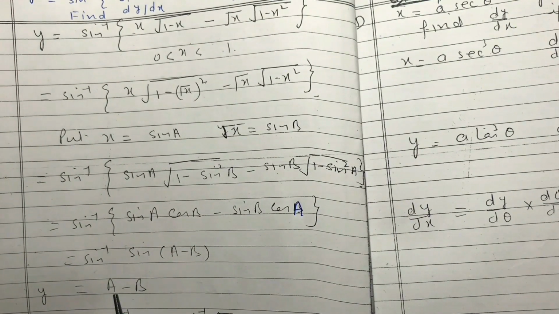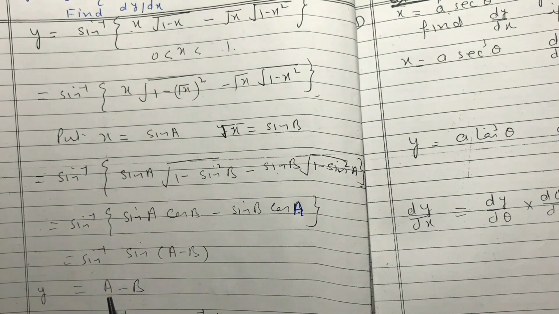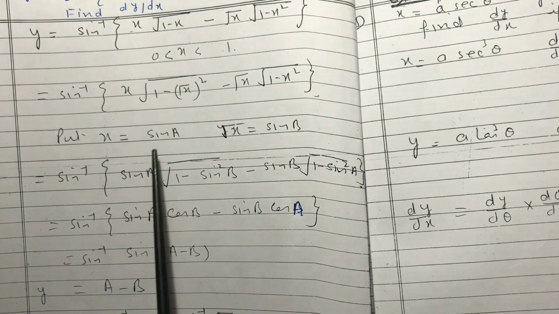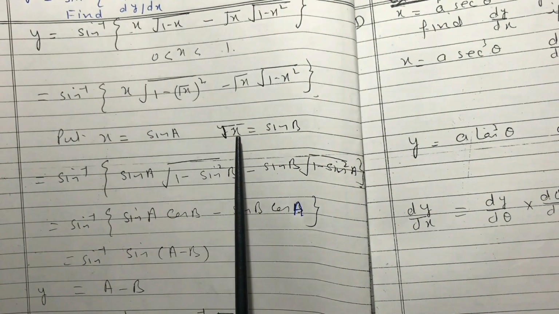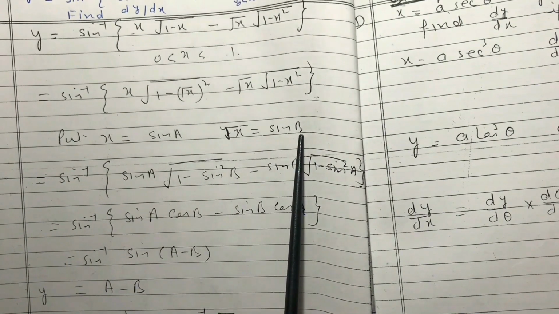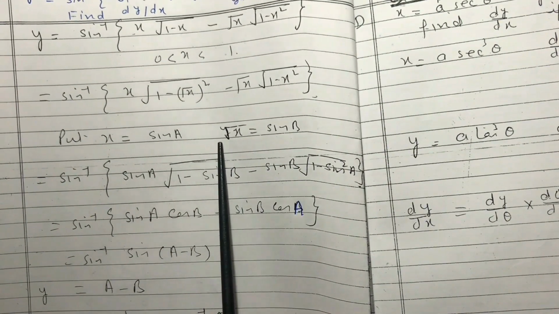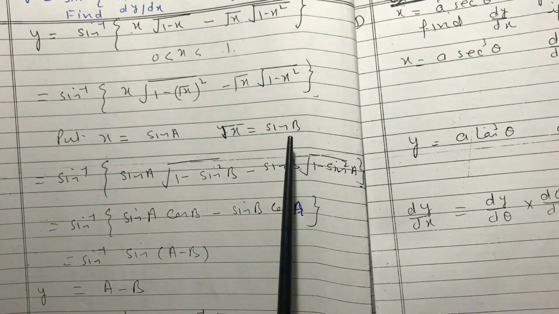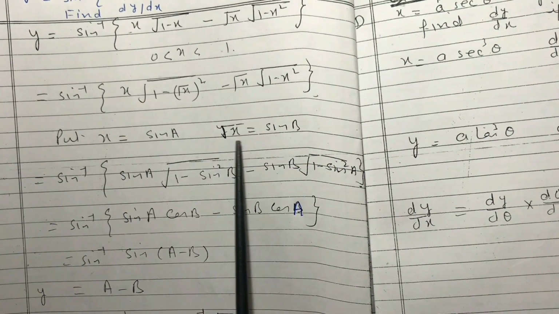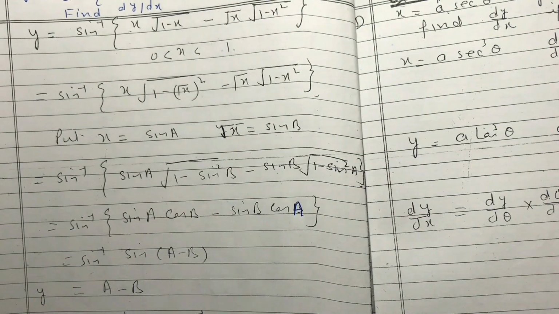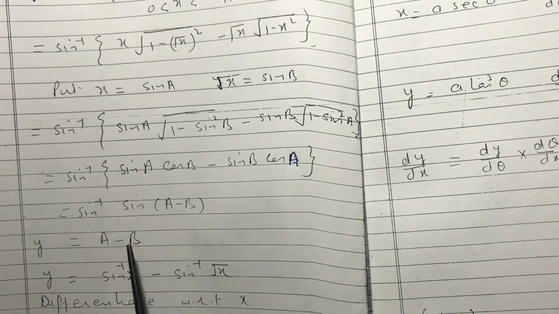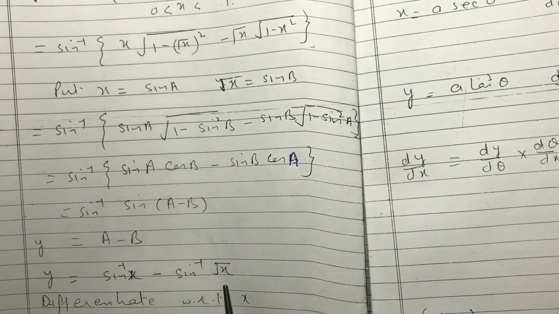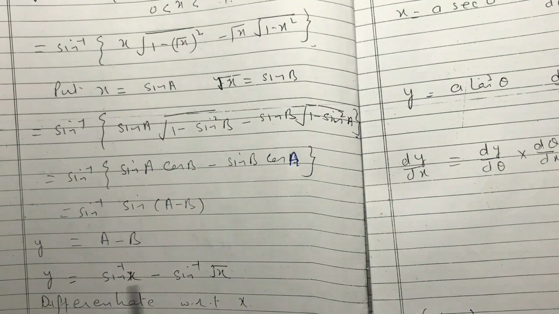So instead of a, what am I going to write? Since sin a is x, instead of a I am going to write sin inverse x, and root x is equal to sin b. It means sin inverse root x is equal to b. So b is equal to sin inverse root x. So instead of a and b, I am going to write sin inverse x minus sin inverse root x. Now differentiate this with respect to x.